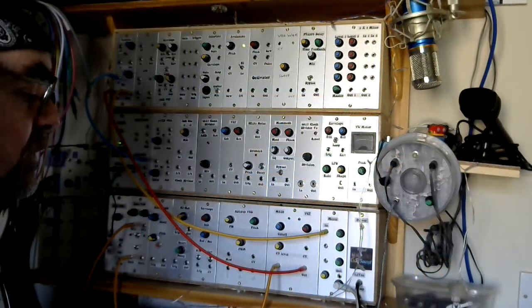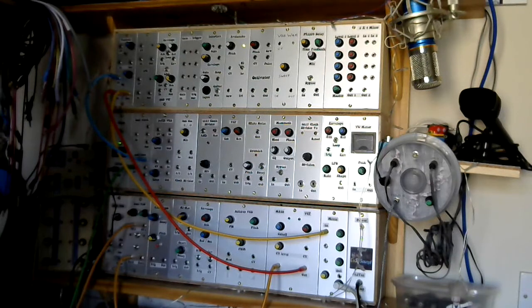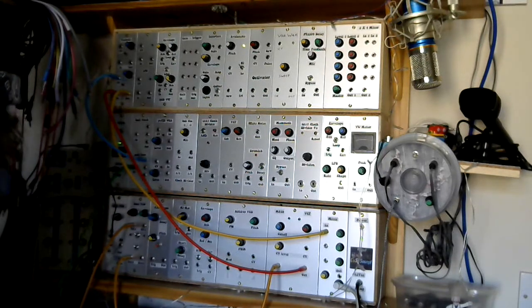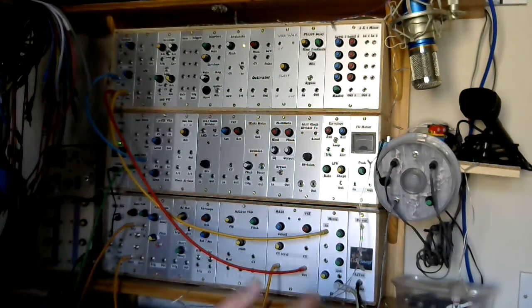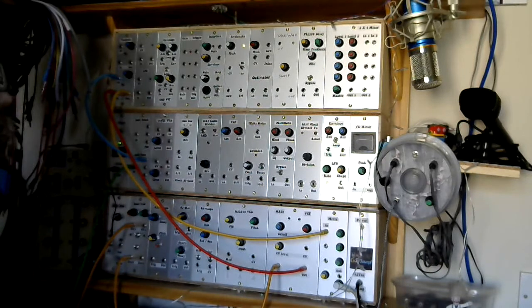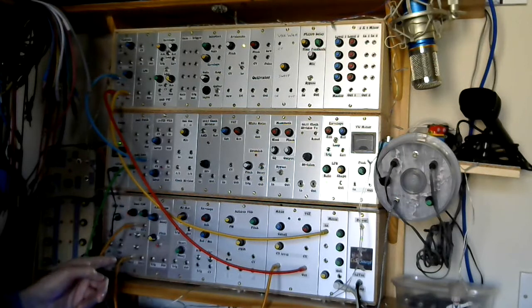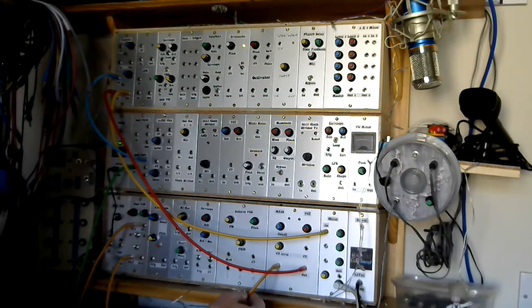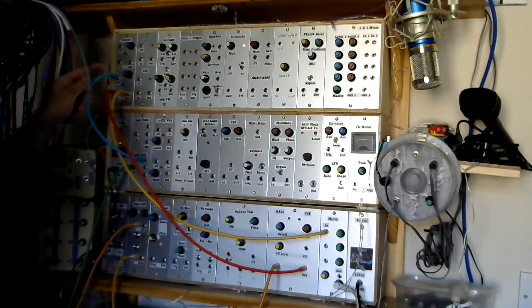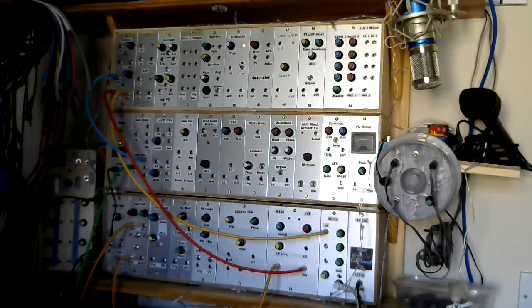I'll start by showing you what the patch is. So I've got a control voltage from the Beatstep. You can't see it on the thing, but you'll see this in a minute, I'll change the camera view in a moment. You've got control voltage from the Beatstep going into one of my 4046 VCOs. The output from that is going into the MS-20 style filter. The output from that is going into a Vactrol. The output from the Vactrol is going to the mixer.